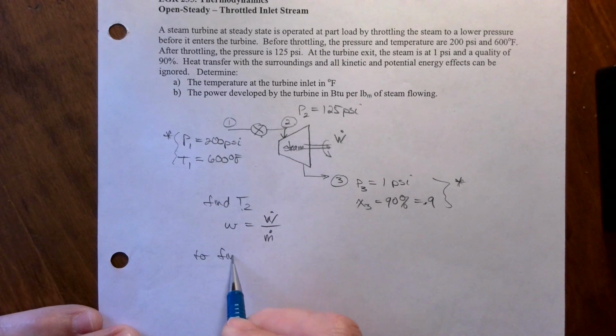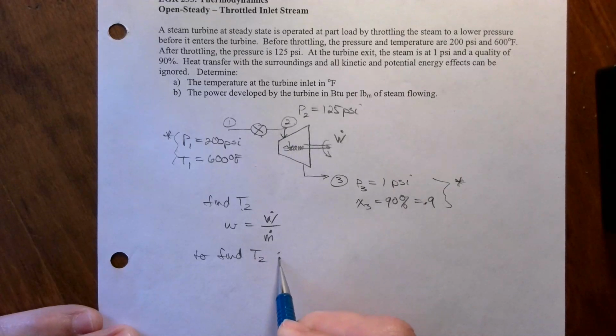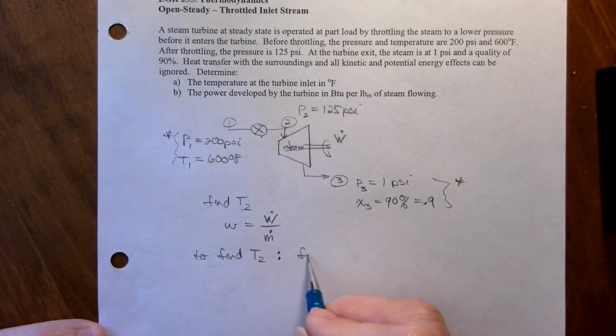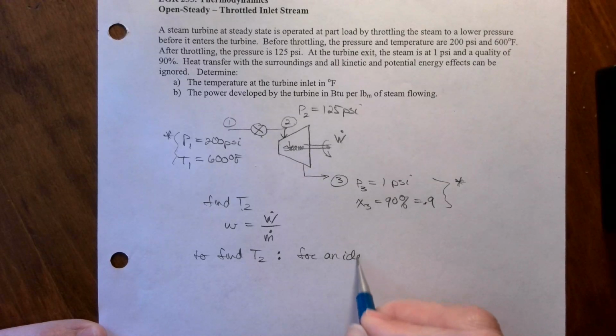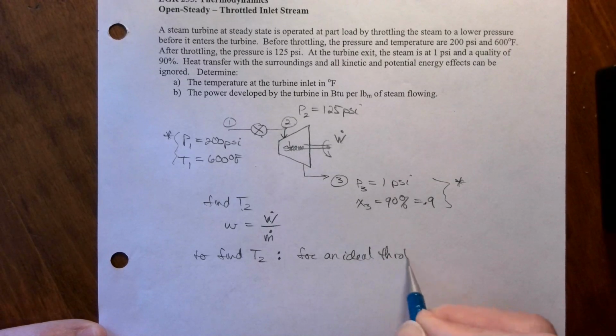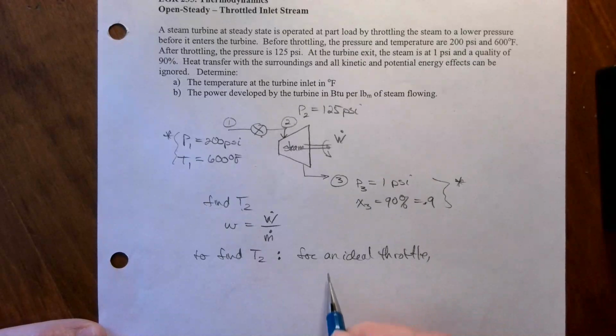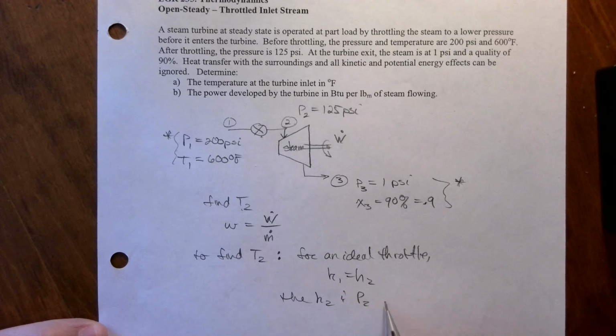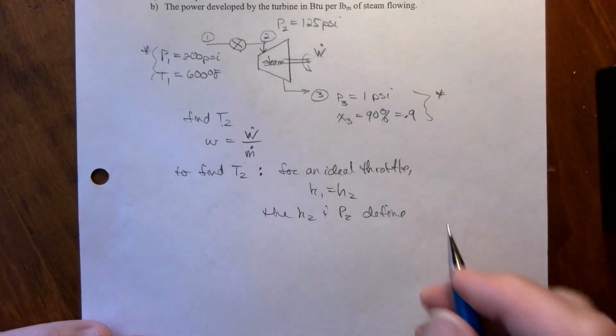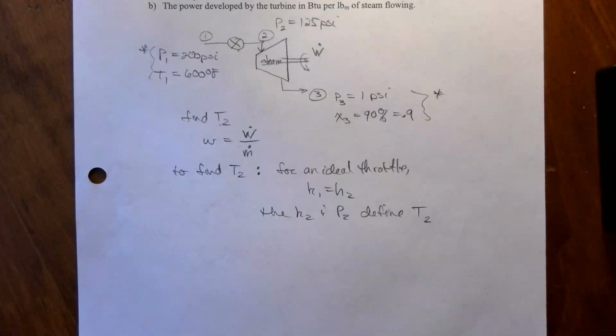Alright, so to find T2 for an ideal throttle, H1 is equal to H2. Then H2 and P2 define state 2, so that's what we can use to find the temperature at 2.